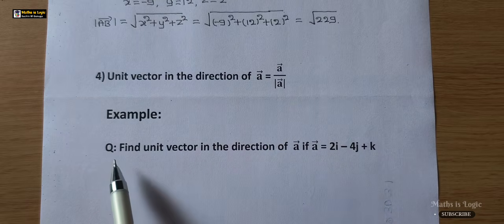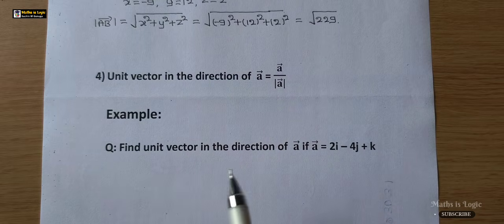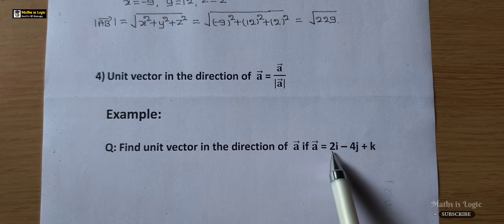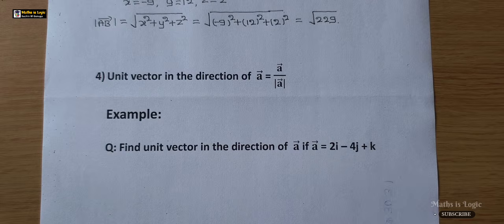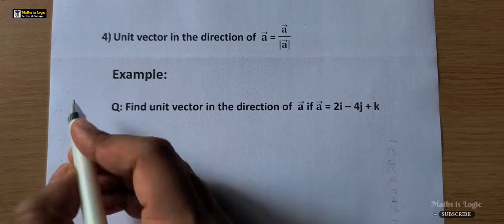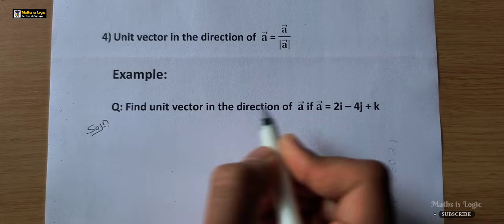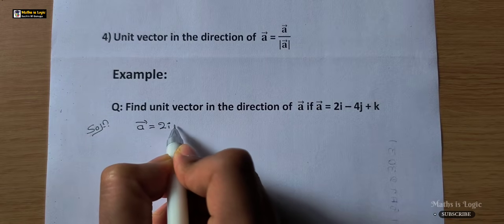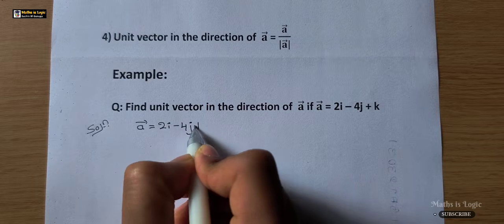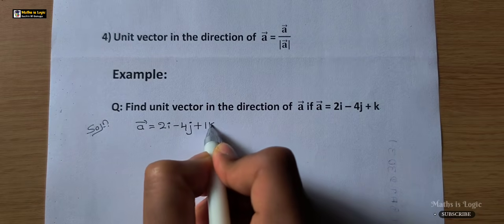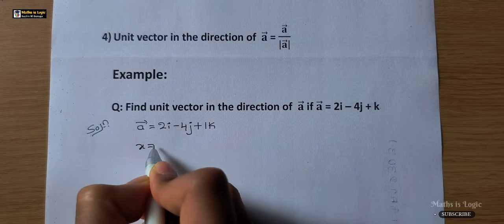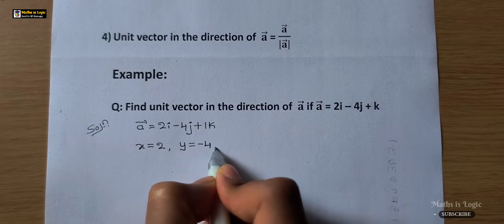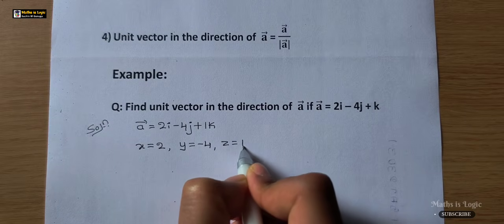Using this formula, how will they ask the question? See, find unit vector in the direction of A vector if A vector is equal to 2i minus 4j plus k. So in the solution, first write A vector value. What is that A vector value? 2i minus 4j. Next plus k can be written as 1k. After that write x value, i coefficient 2, write y value, j coefficient minus 4. Next z value is 1.